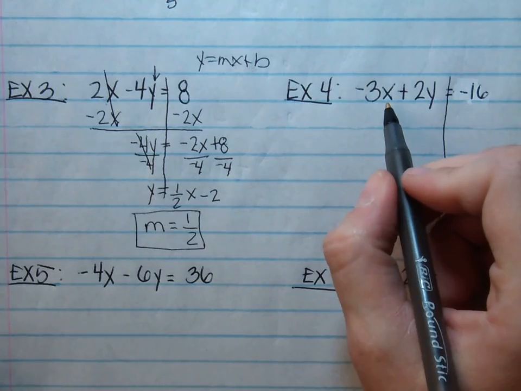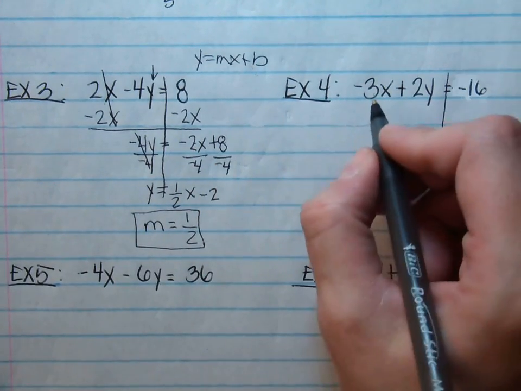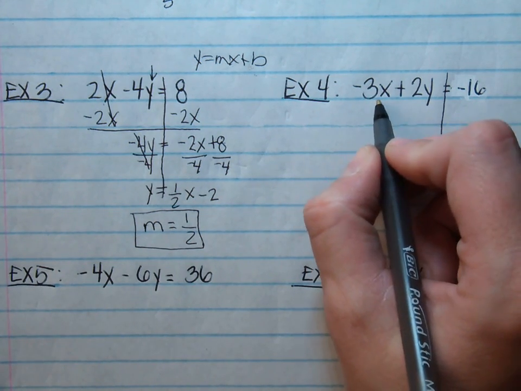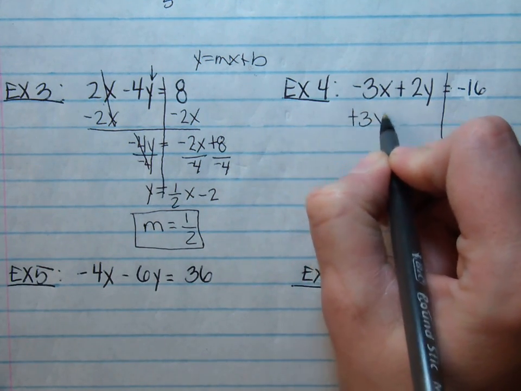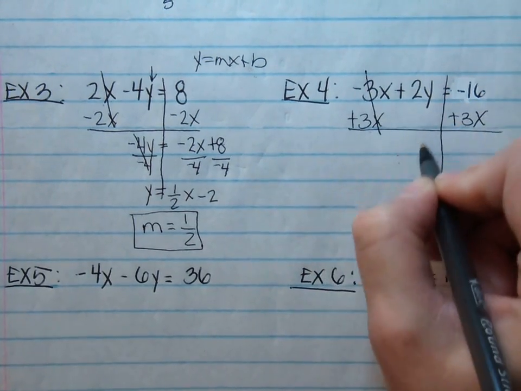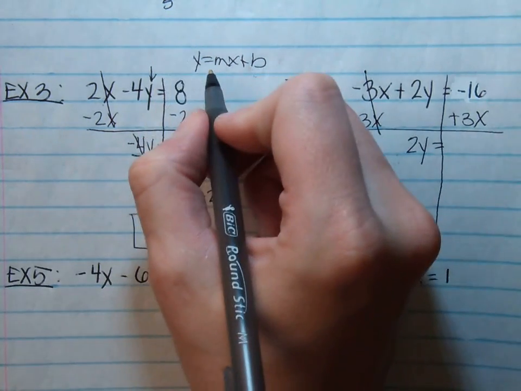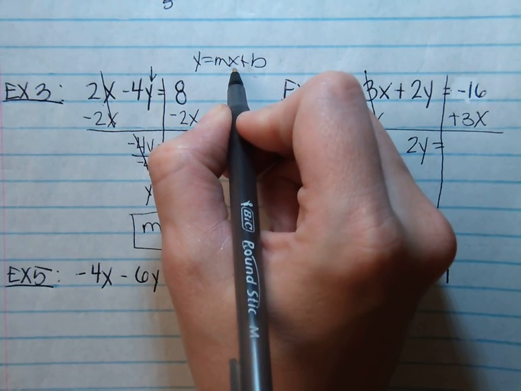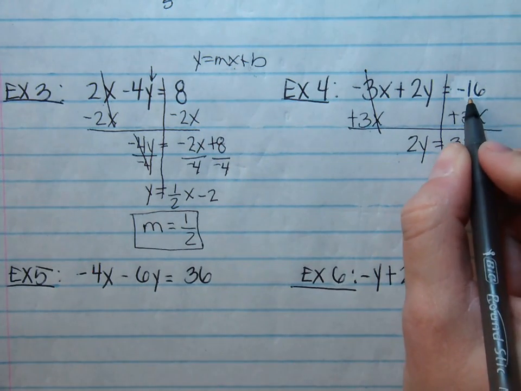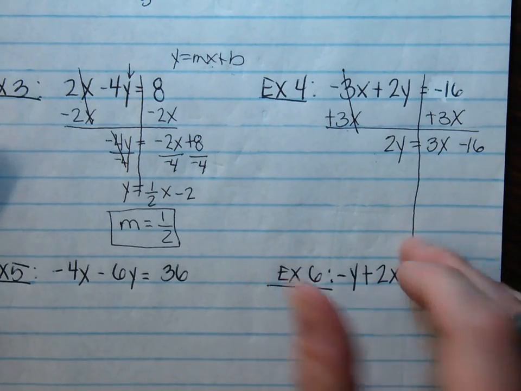Example 4. Again, we need to put it in slope-intercept form, so we need to solve for y. In order to do that, we have to move our x first. Since this is negative 3x, we add 3x to both sides. That leaves me with 2y equals, again, we write 3x first since the m and the x come first in slope-intercept form. So 3x, and this is negative 16, so we put minus 16.